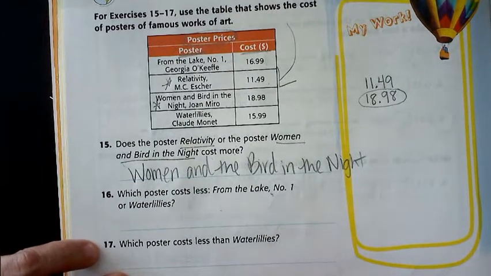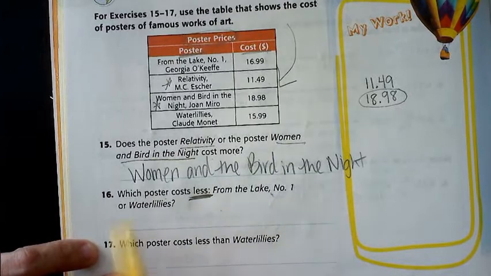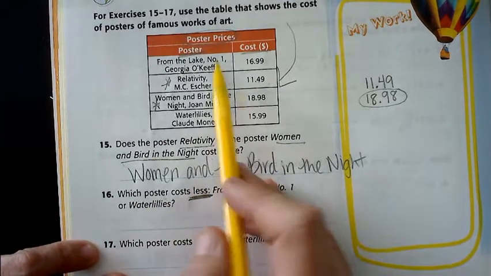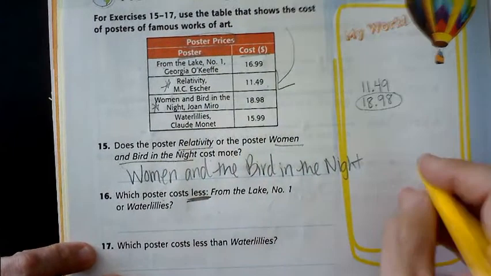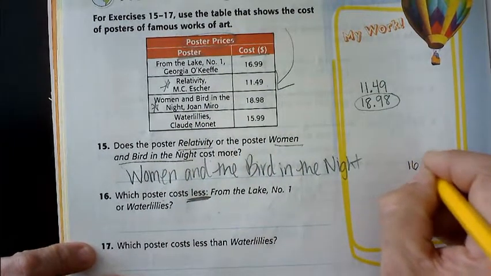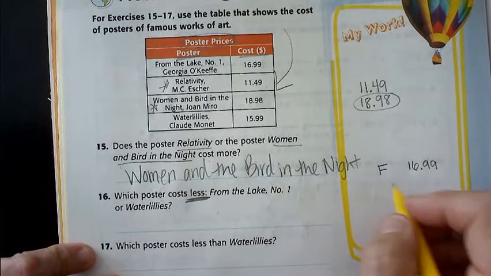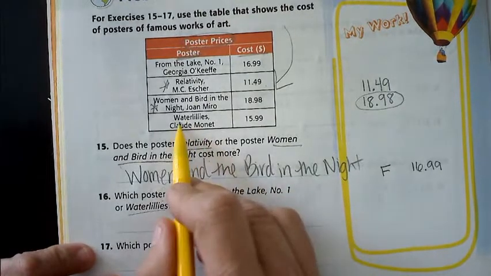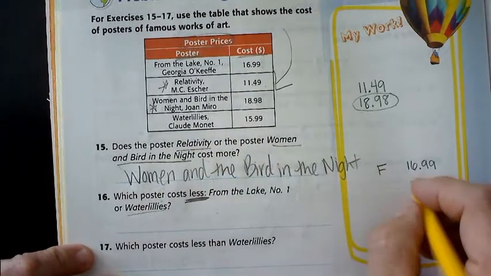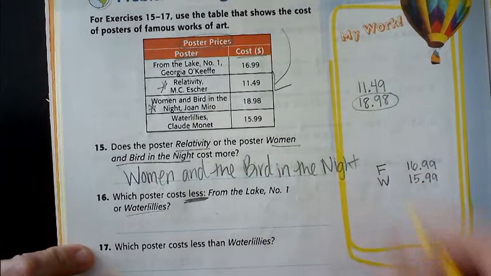Number 16, which poster costs less? Which one is less? From the Lake Number 1 or Water Lilies? So we have to go up to our chart and find From the Lake Number 1. Okay, so that one's $16.99. And I'm going to put F for From the Lake so we can keep track. And then Water Lilies. Water Lilies is here and it's $15.99. And I'll label it Water Lilies, W.